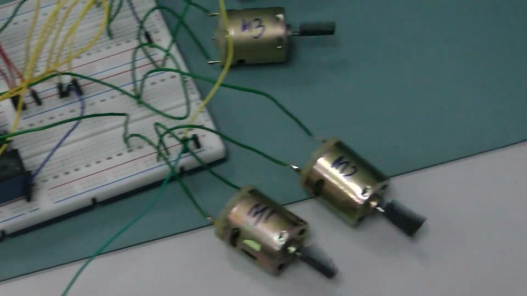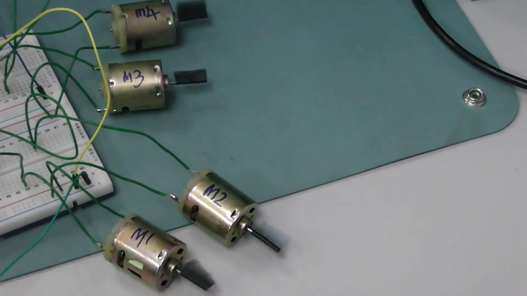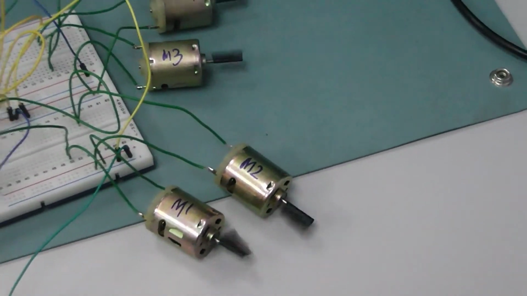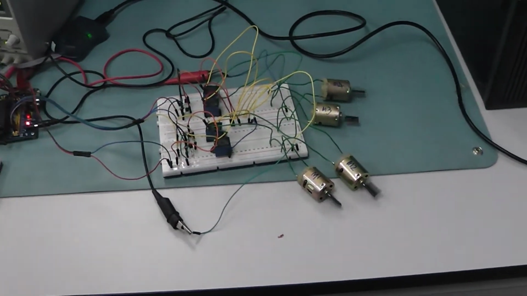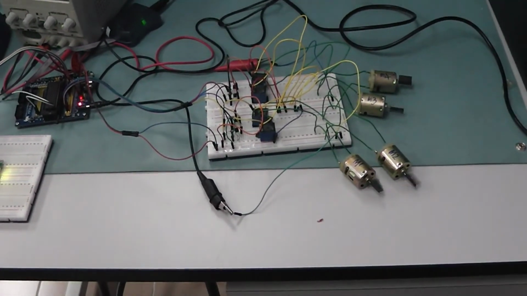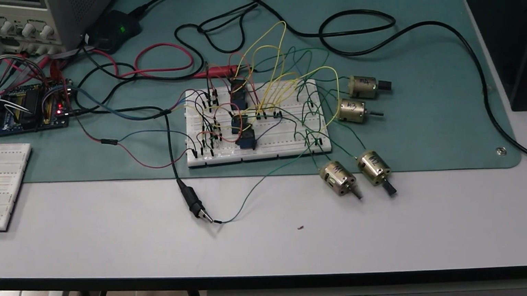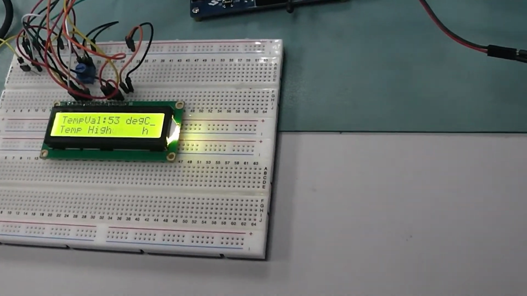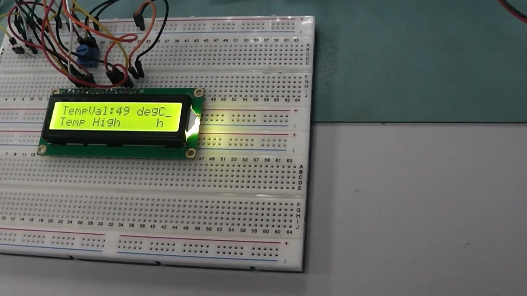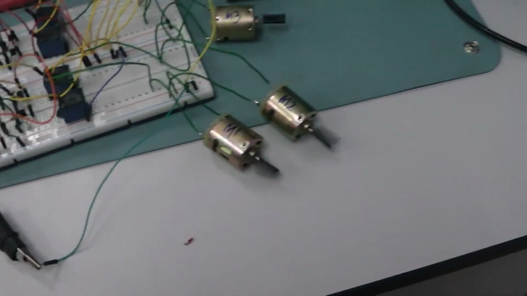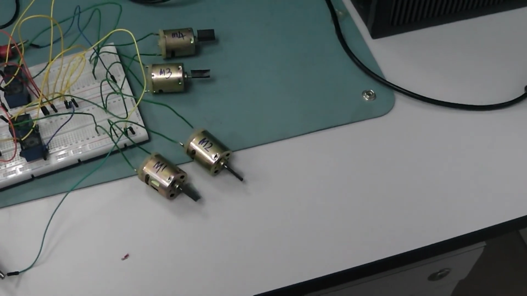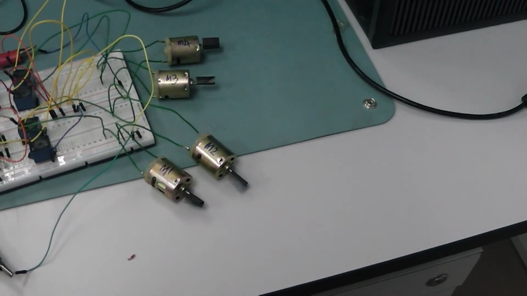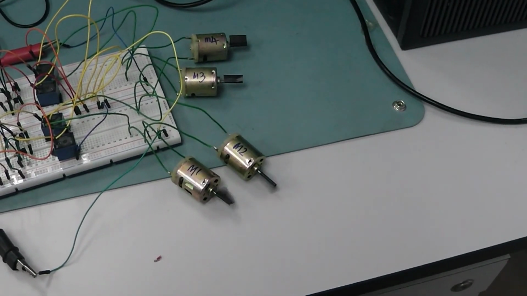After I remove the soldering iron, the temperature decreases and the motors also slow down, depending on the quantity of motors. At 45, 2 motors are on.